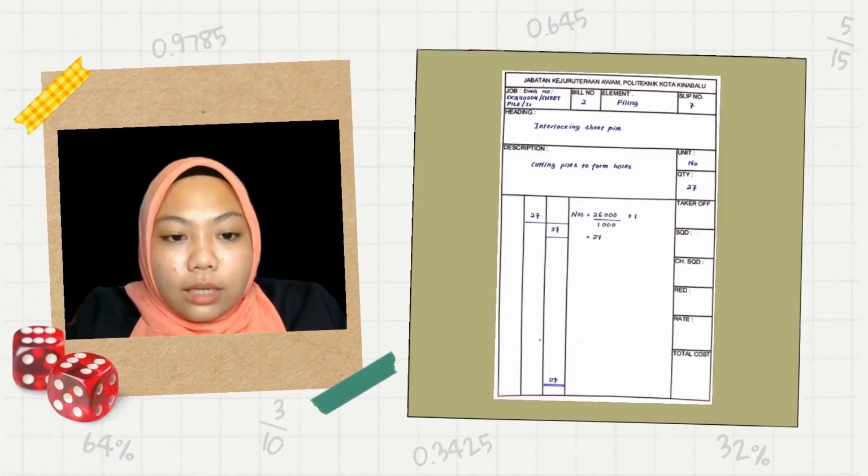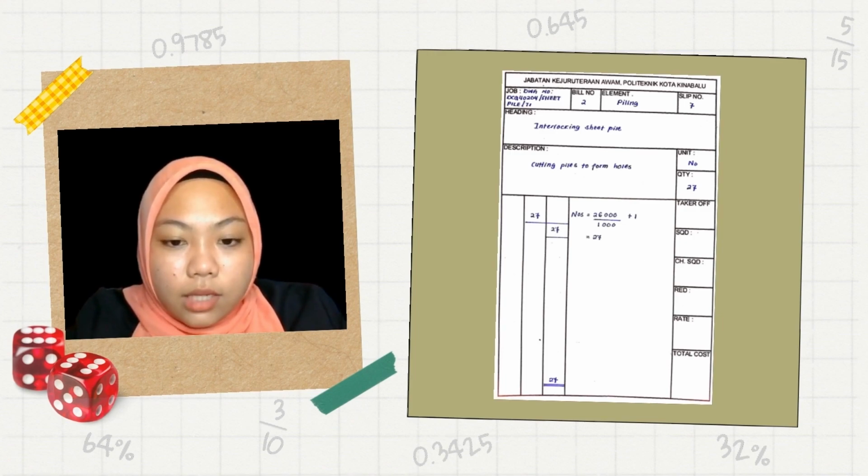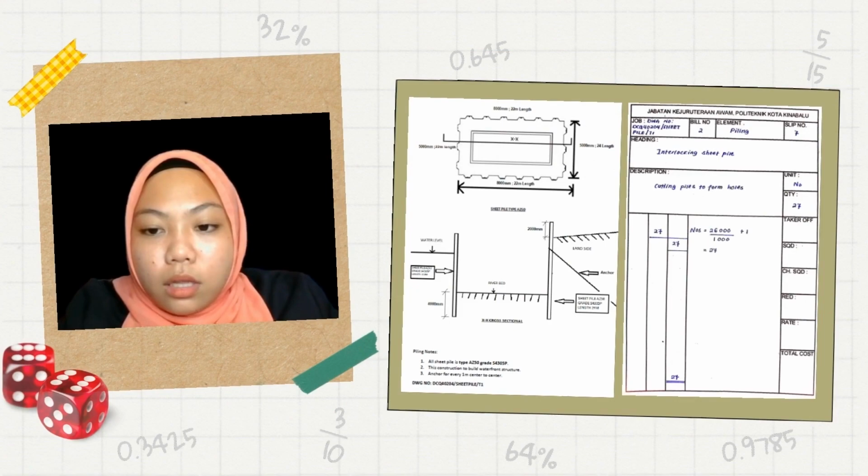Now we move to the last taking off list, cutting piles to form holes. The unit is number. For this calculation, you just take the perimeter that you already calculated at the taking off list number 6, then divide by 1000 and plus 1. So this is the example for the measurement. You need to divide the 26,000 by 1000 and plus 1 to get the number of piles to form holes.